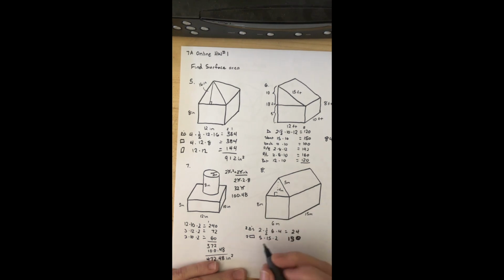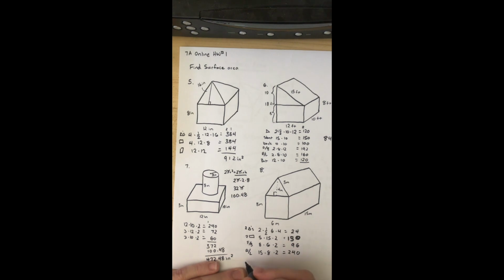Front and back are going to be 8 times 6. And there's 2 of them, so that's 48 times 2, which is 96. I've got the right and the left sides of the prism, and that's going to be 15 by 8. And there's 2 of those. 15 times 8 is 80 plus 40, so 120 times 2, which is 240. And now we just have the bottom, which is 6 by 15. And 6 times 15 is 90.